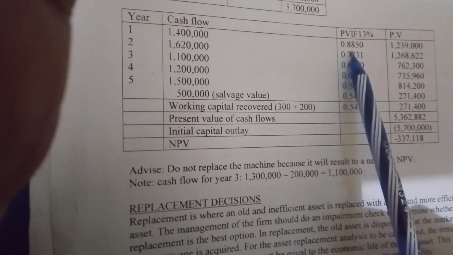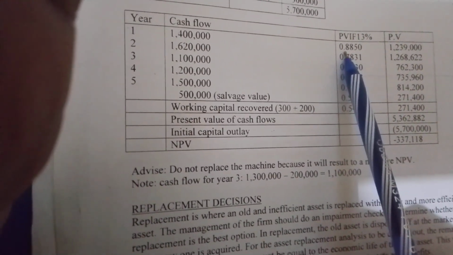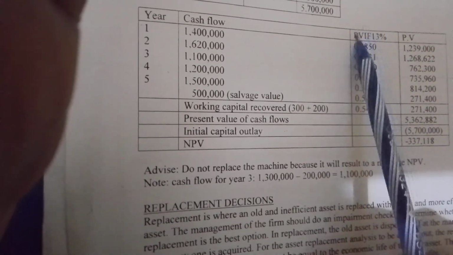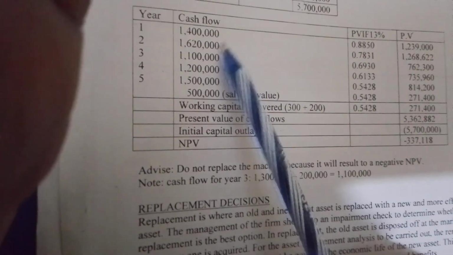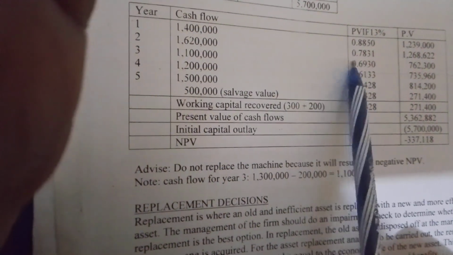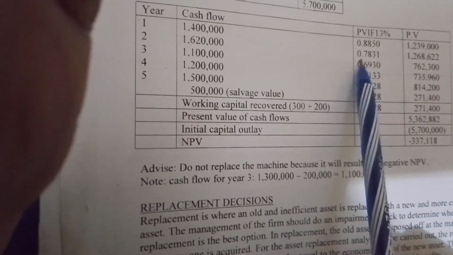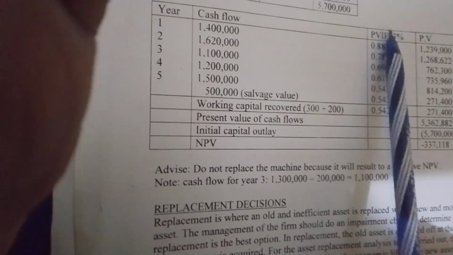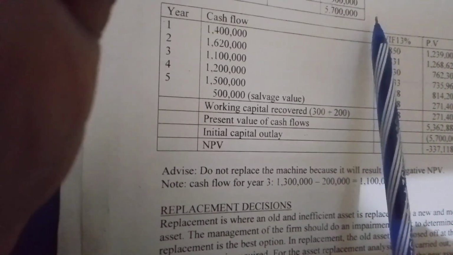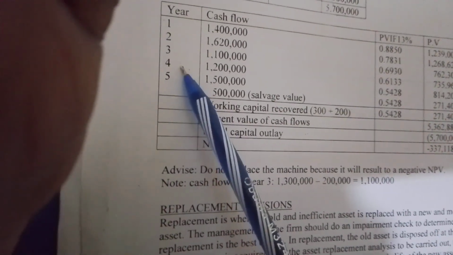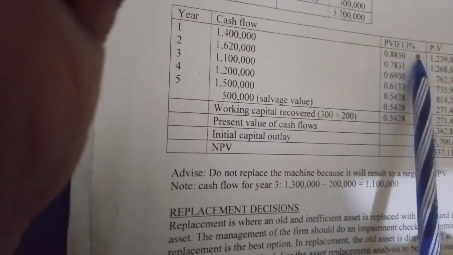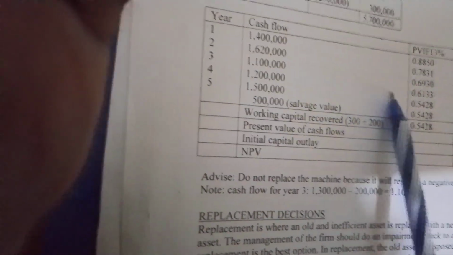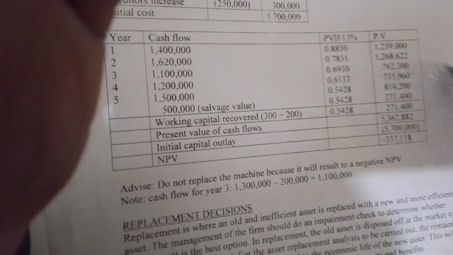For example, year 1, this number 0.8850: you take 1 plus 0.13, close the brackets, raised to negative 1. For year 2, 0.7831 is (1 plus 0.13) raised to negative 2. For year 3, (1 plus 0.13) raised to negative 3. That way, until year 5.